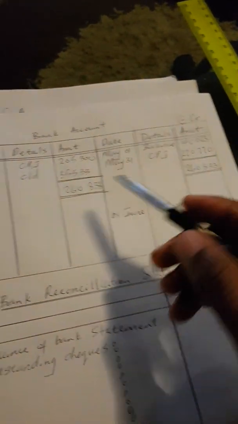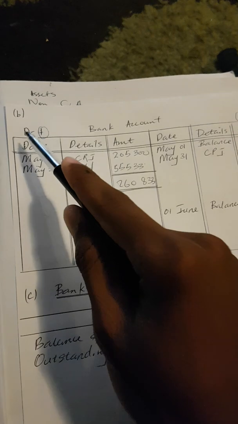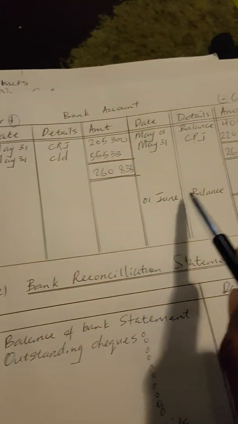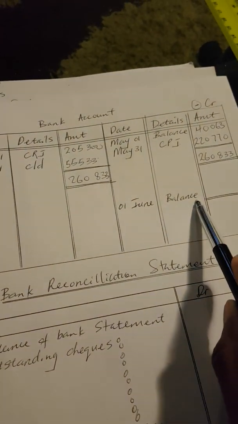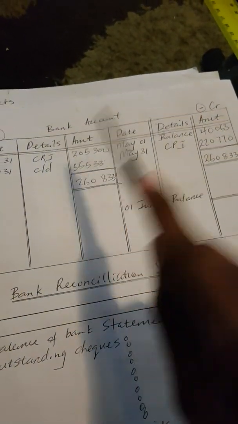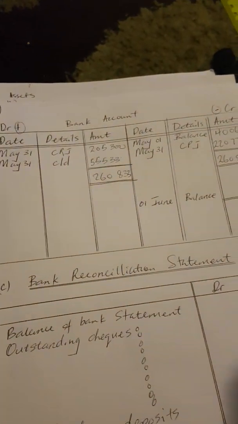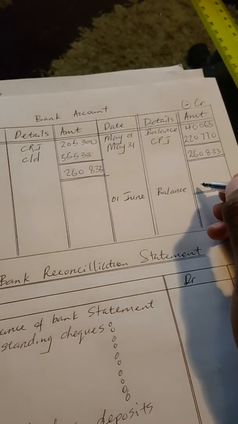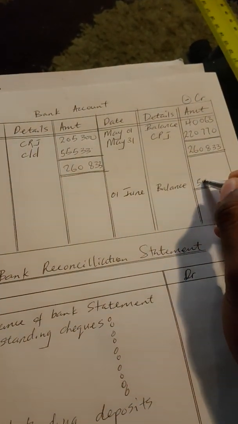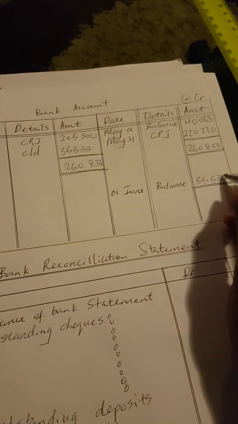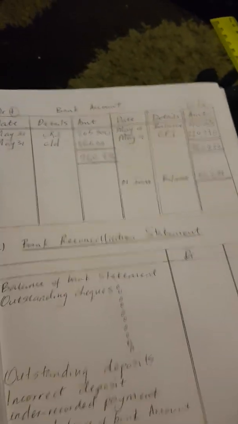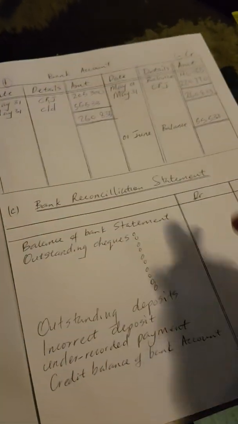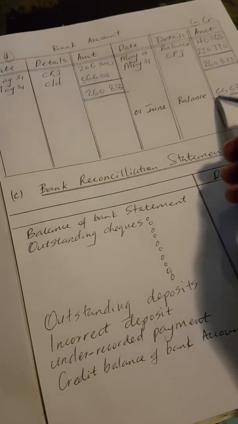And for the fact that you closed on the debit side, it means for next month, on the 1st of June, your balance brought forward should be on the credit side because you closed on the what? On the debit side. So the closing balance will be the opening balance for the following month. So your opening balance will be 55,533. Okay, let's move to the bank reconciliation statement. So with the bank account, we are done just like that.